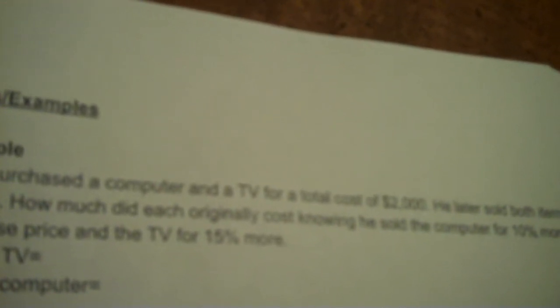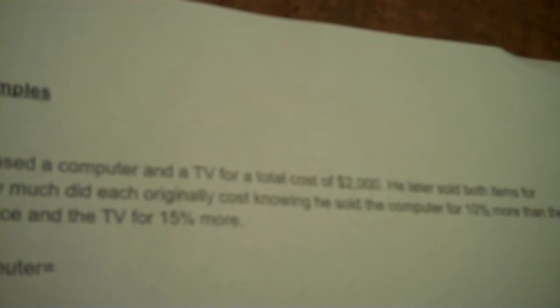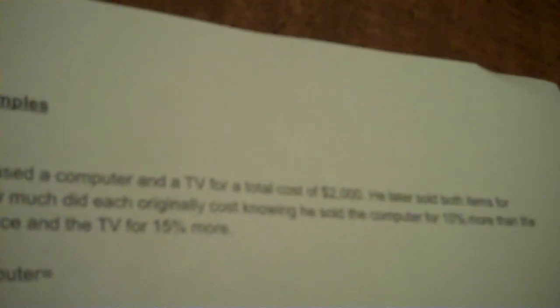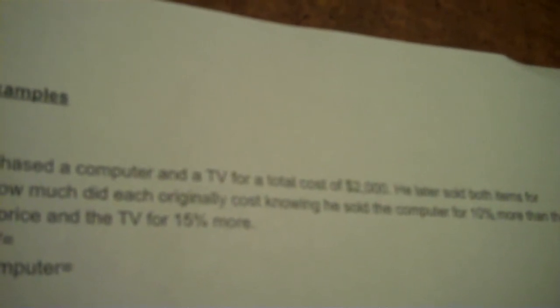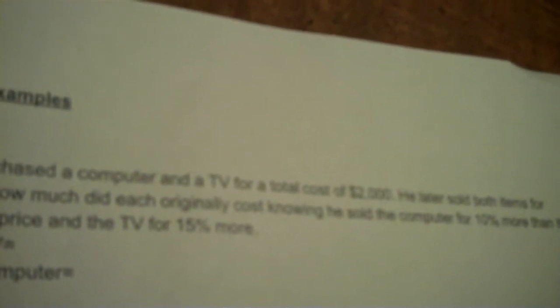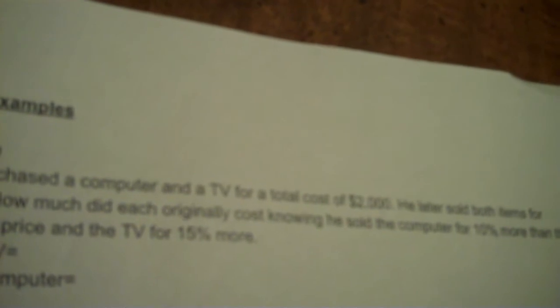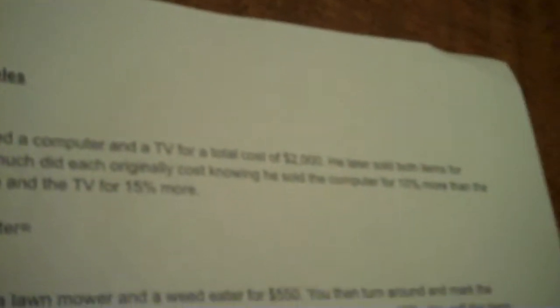John purchased a computer and a TV for a total cost of $2,000. He later sold both items for $2,260. How much did each item originally cost, knowing he sold the computer for 10% more than the purchase price and the TV for 15% more? So I want to find the cost of the TV and the cost of the computer.